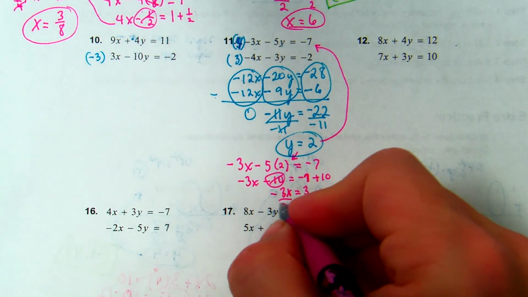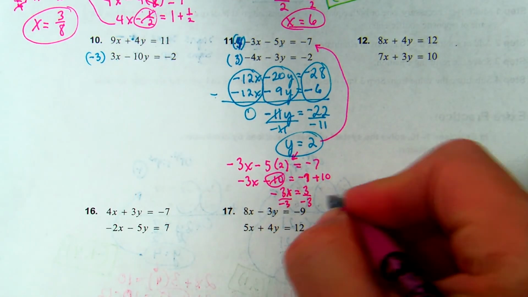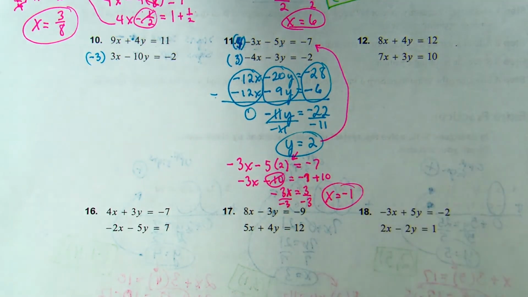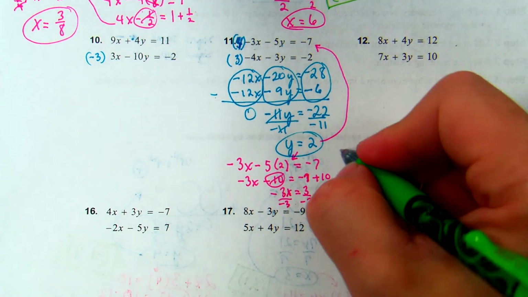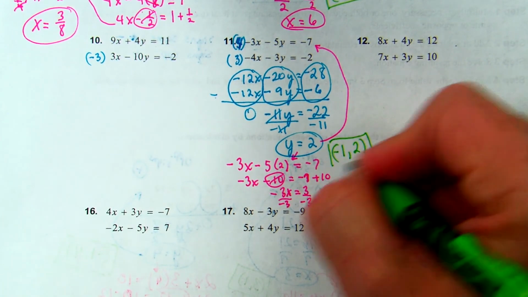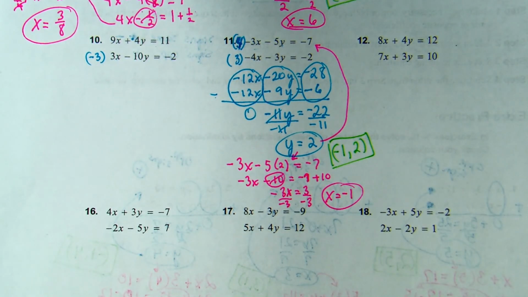We'll divide by negative 3, divide by negative 3, x is going to equal a negative 1. So the solution to this system of linear equations is going to be negative 1, comma 2, and that is the answer to number 11.